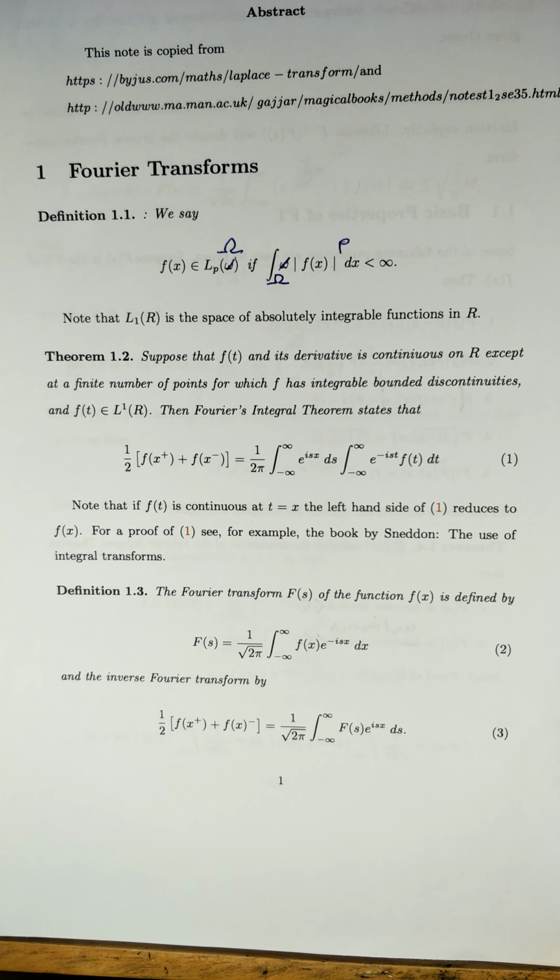I can also write this f(x) as the inverse Fourier transform of F(s). That will give you the inverse of the Fourier transform. Okay, so now the basic properties of the Fourier transform. I list here 5 basic properties. Of course, if you refer to other references, we may have some other properties.